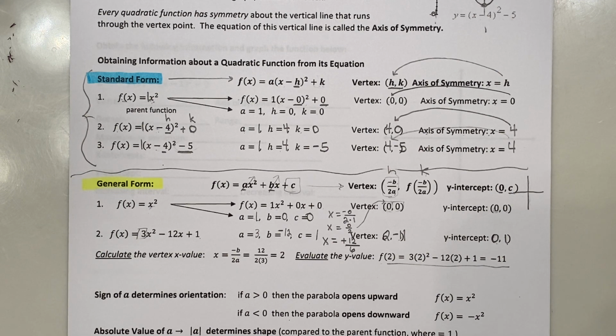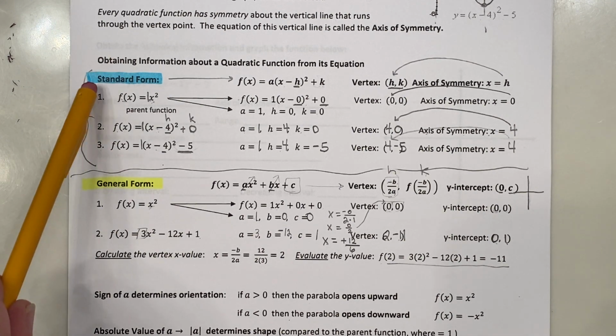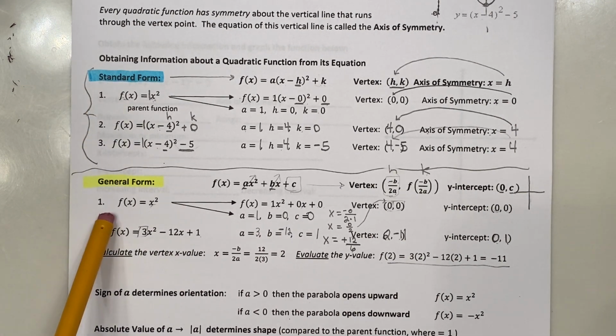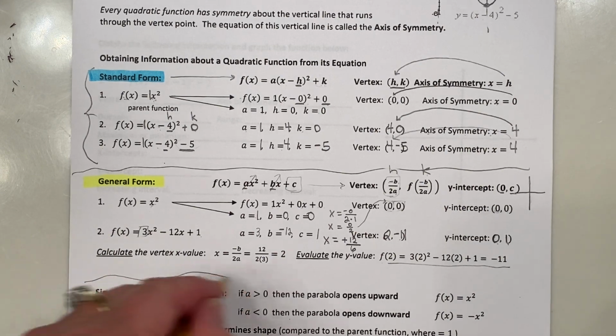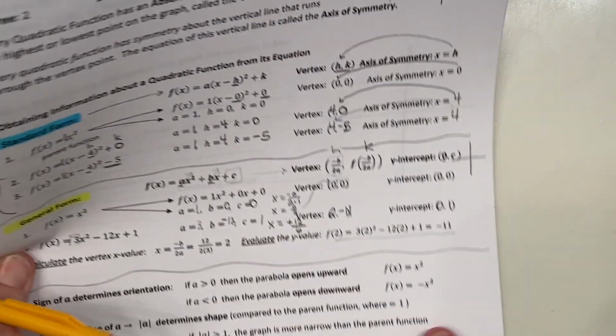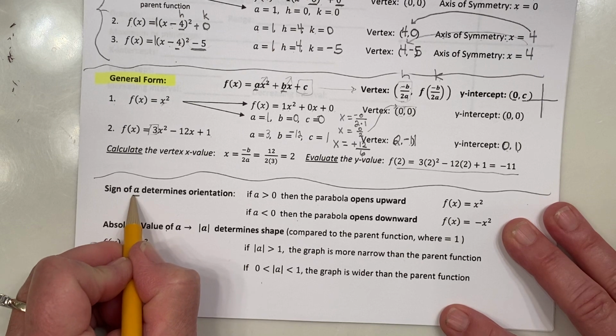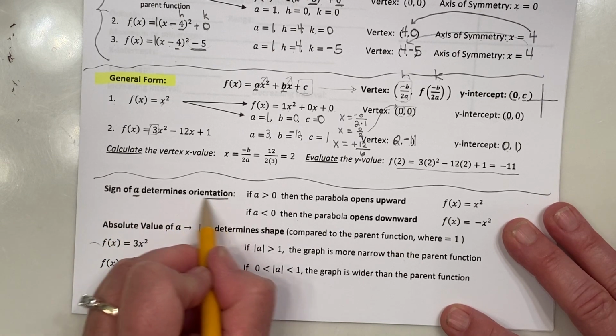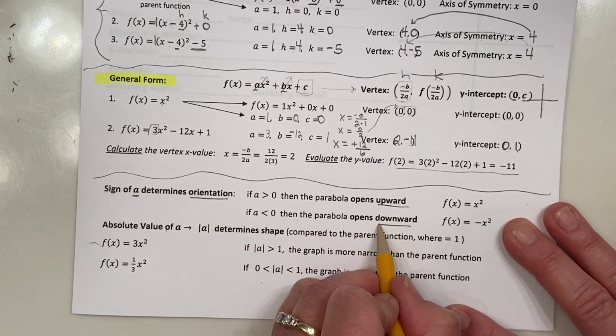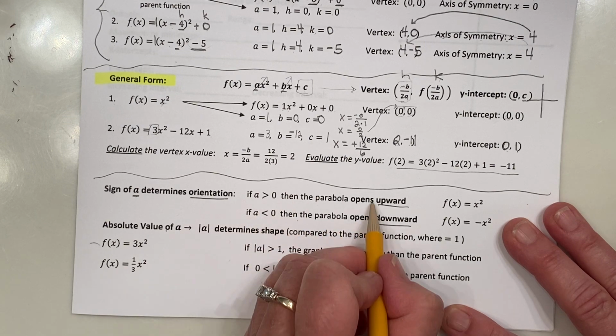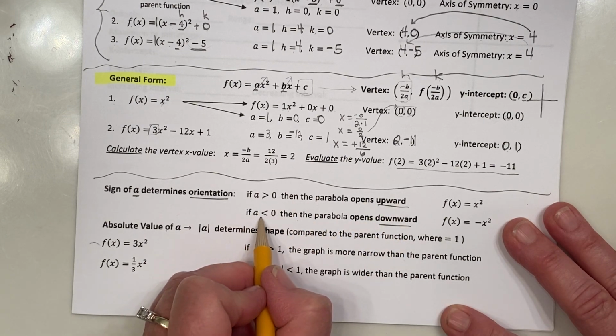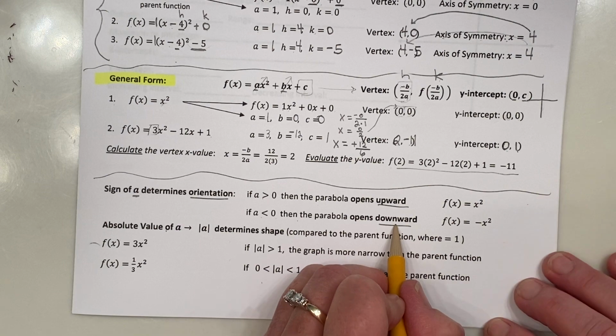We're going to try and pull it all together, and our purpose here is to graph some quadratic functions, whether we're given the functions in standard form or general form. All right, and just some quick other things down here. The sign of a, whether it's positive or negative, determines if the parabola opens up or down. If a is positive, we know the graph opens up. If a is negative, we know the parabola opens down.